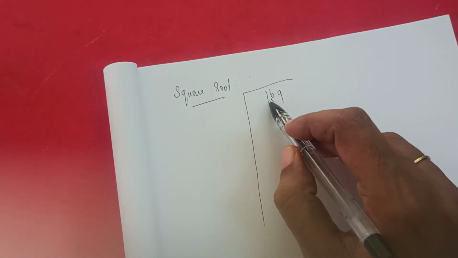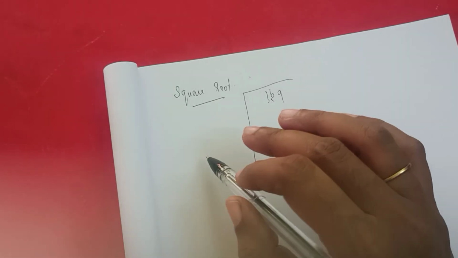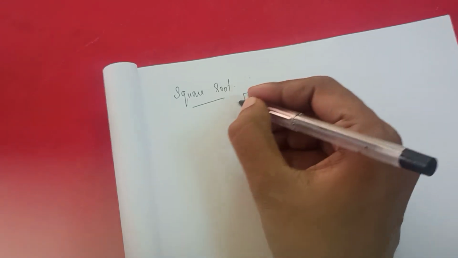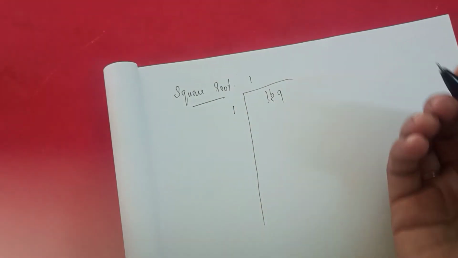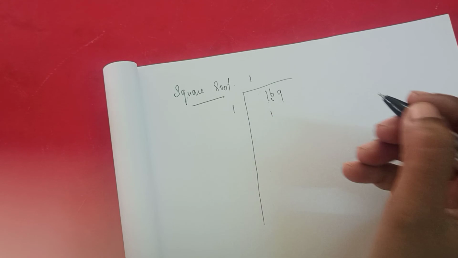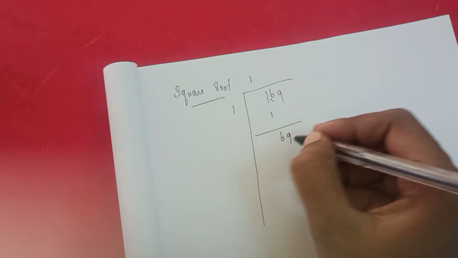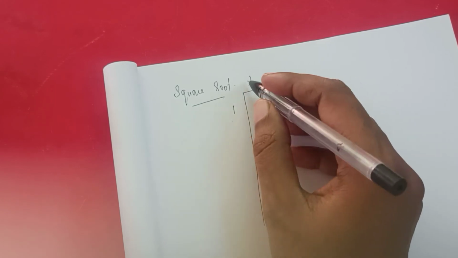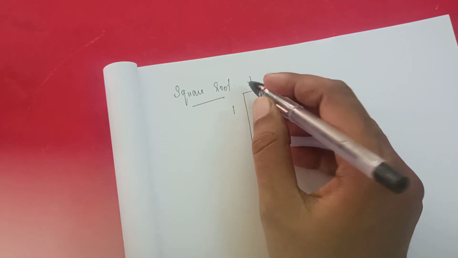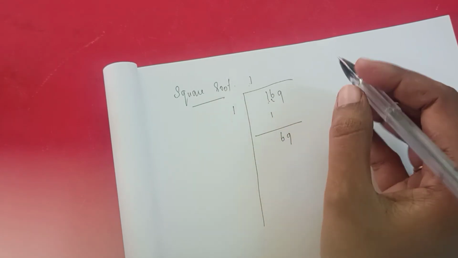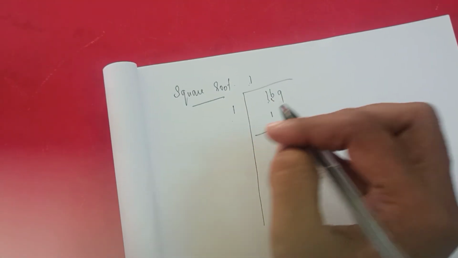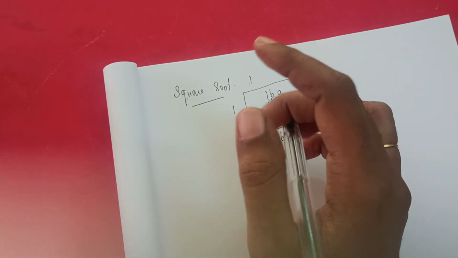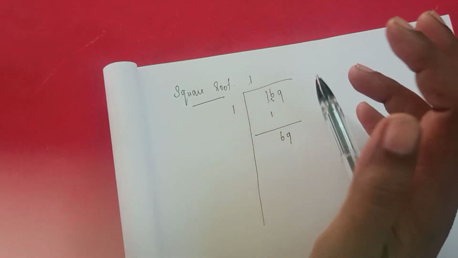Now this 1 is there, so any number, 1 into 1, so that must be 1. 2 into 2, so whatever number I am using here, the same number will be here. So 1 into 1 is 1, correct? Then 69 is the balance now. Now we need to add these two numbers, otherwise you need to multiply this number by 2. Both are correct. In 10th grade also you have learned we factorize the polynomial. Here it's a simple number.